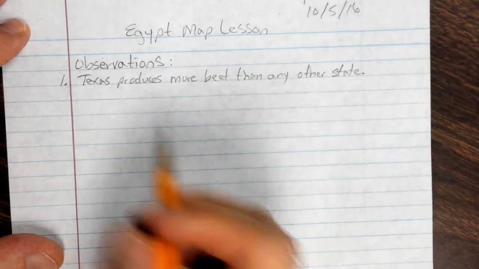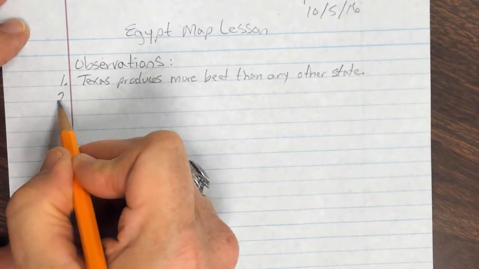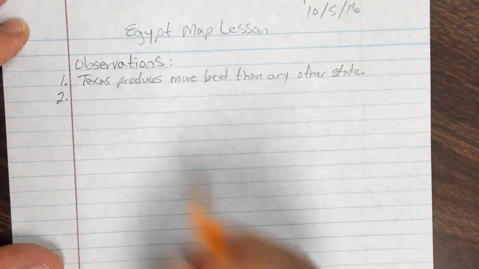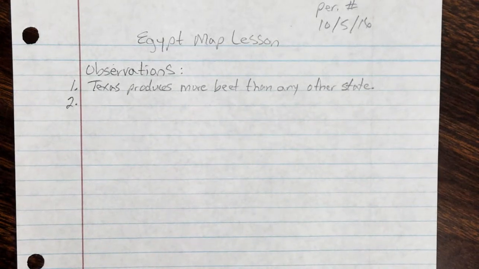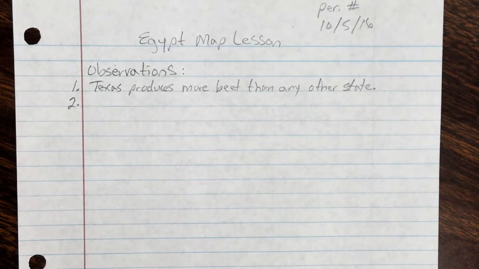That's my first observation. I'm not going to skip lines because I didn't take more than one line. Number 2. Alright, I want you to take 5 minutes and find 4 more observations about anything at all about maps or the facts that you can find in this atlas. Go ahead and do that.